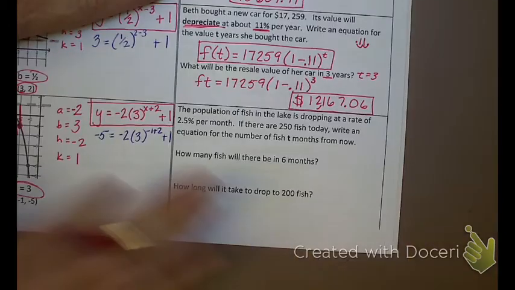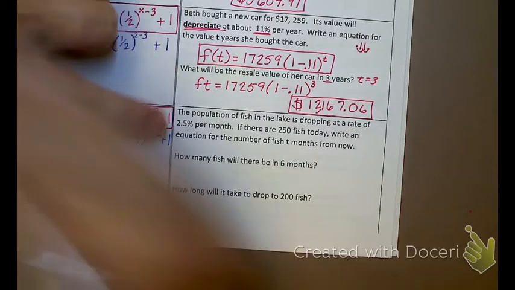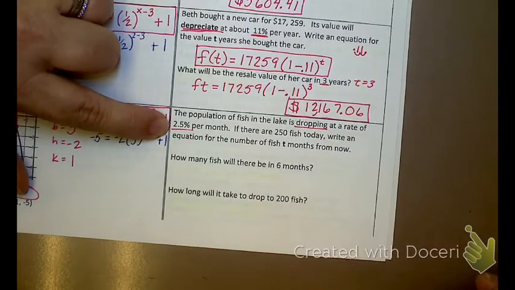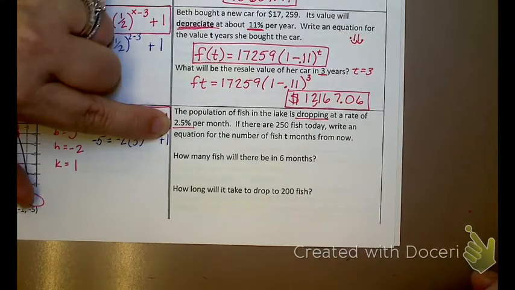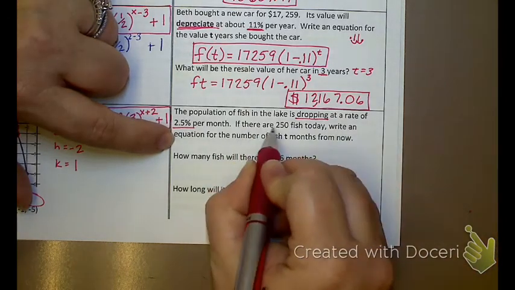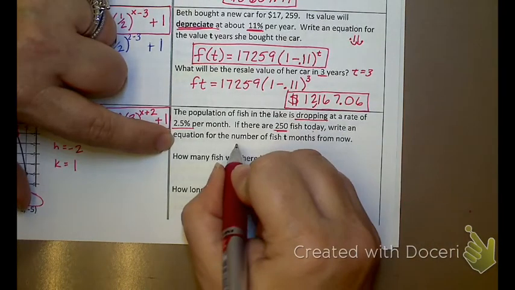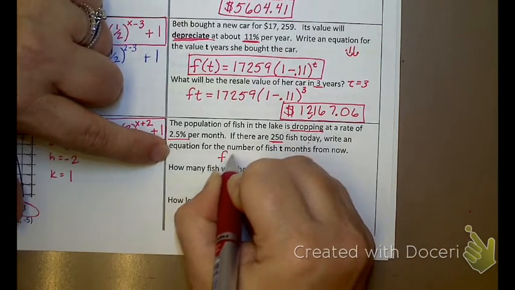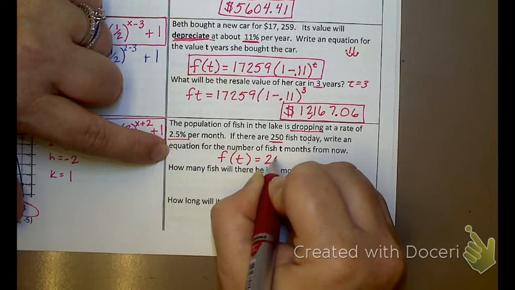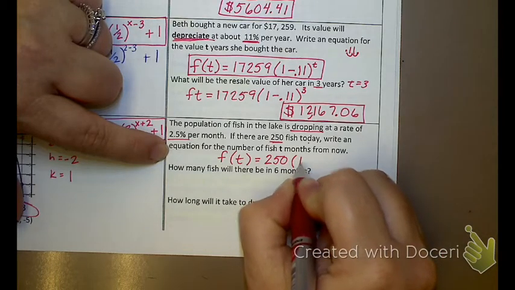All right, last one. The population of fish in the lake is dropping at a rate of 2.5% per month. It is dropping. What does that tell me? We're going to have depreciation. We have decay, so we're going to be using that minus sign. If there are 250 fish today, write an equation for the number of fish t months from now. So that's f of t is equal to the current amount, or the starting amount, times 1 minus the rate.